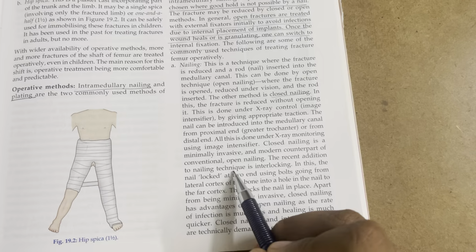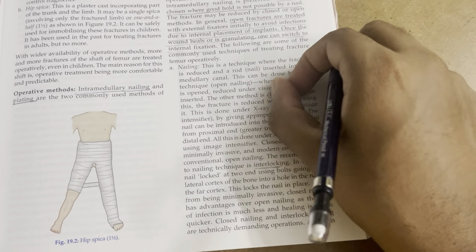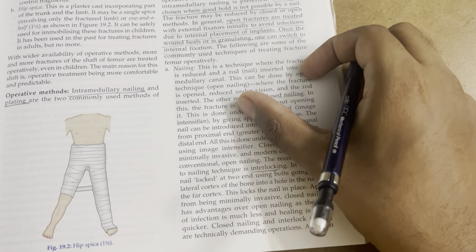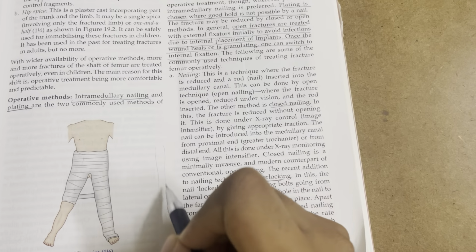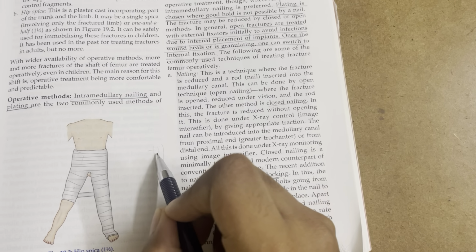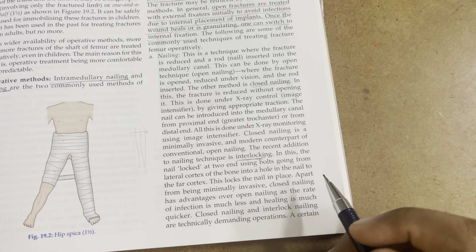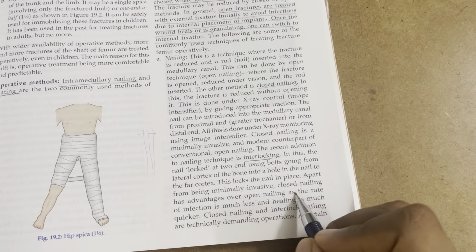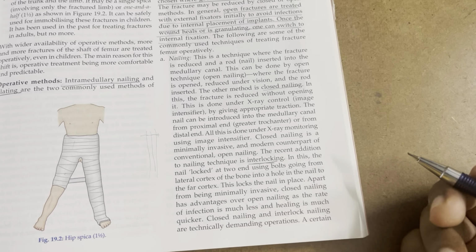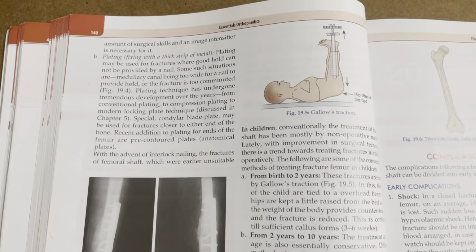The recent addition to the nailing technique is interlocking. So the nail is locked at two ends using bolts going from the lateral cortex of the bone into a hole in the nail into the far cortex. Okay, so if this is the bone and this is the nail, it goes from the lateral cortex into the nail into the far cortex. Okay, so that is interlocking. Apart from being minimally invasive, closed nailing has advantages over open nailing, as infection is much less and the healing is quicker. So closed nailing and interlock nailing are technically demanding operations. So you need a certain amount of skill.